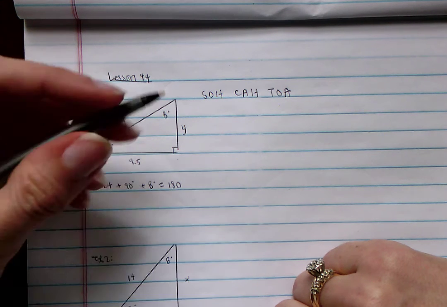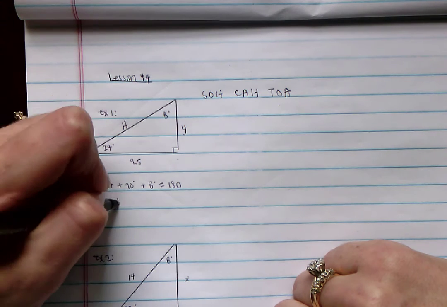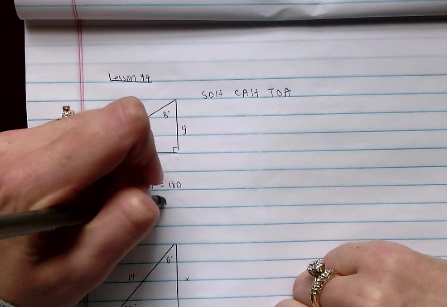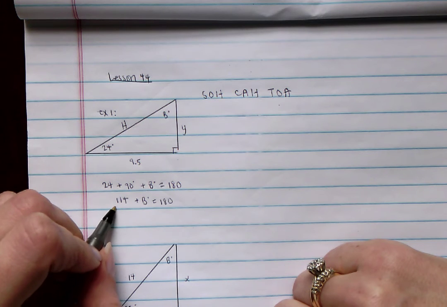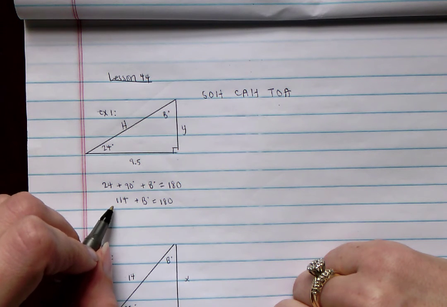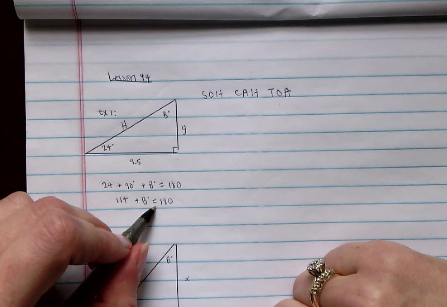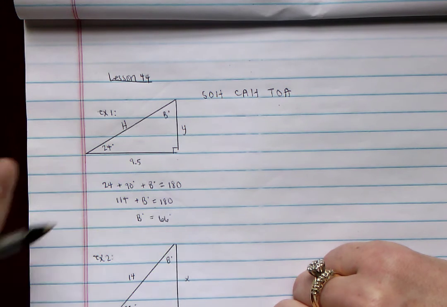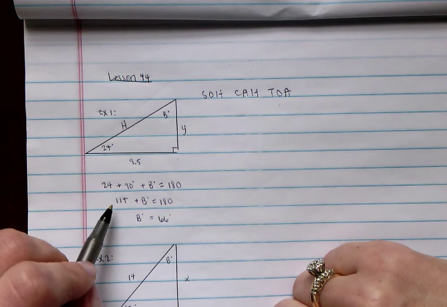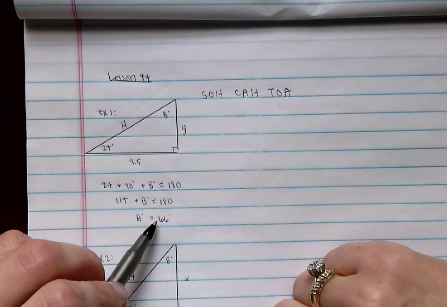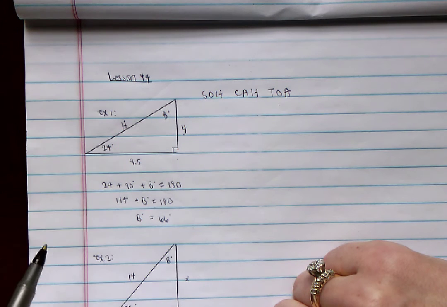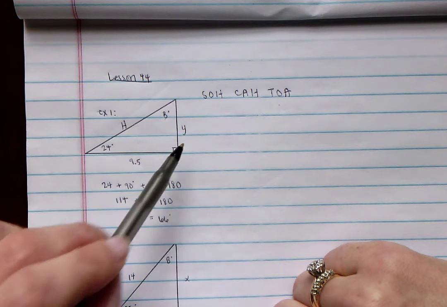So let's just say I do that. Then I add these up, and I get 114 plus B is equal to 180. And then if I subtract 114 from each side of the equal sign, I would get B by itself, and that would be 66 degrees. 180 minus 114 should give you 66 degrees. So now we have both of these angles, and now we can solve for these sides.